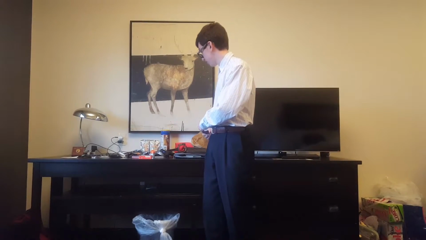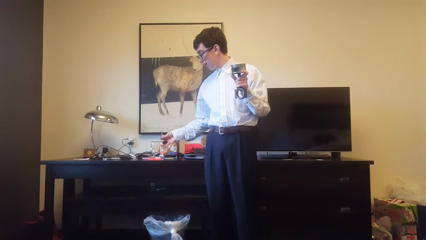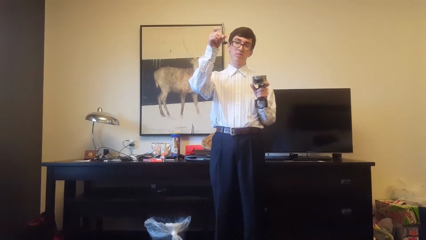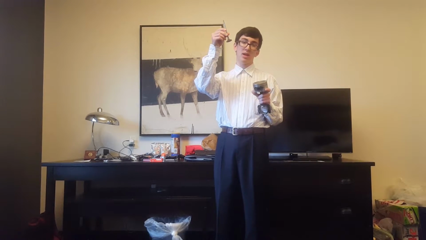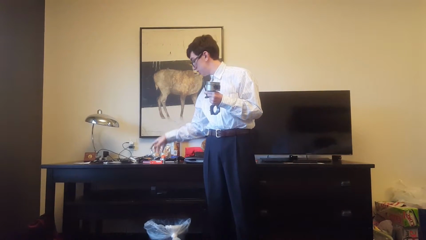To start off, I'm going to show you the parts of a combustion engine, and I have a couple of the parts here. This is a piston. This is the thing that moves and makes the engine move. This here is a valve. It controls the fuel and air that come through the engine.